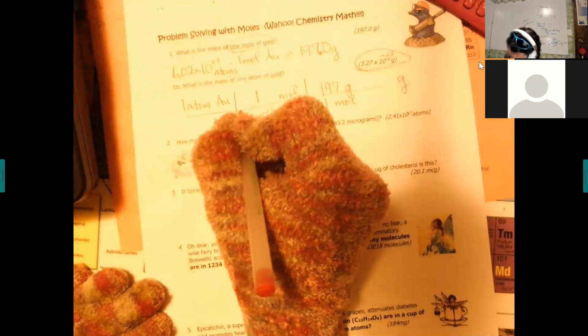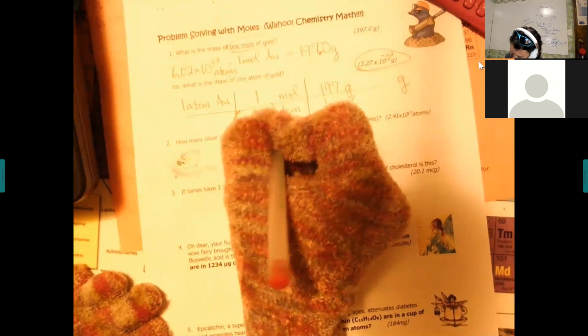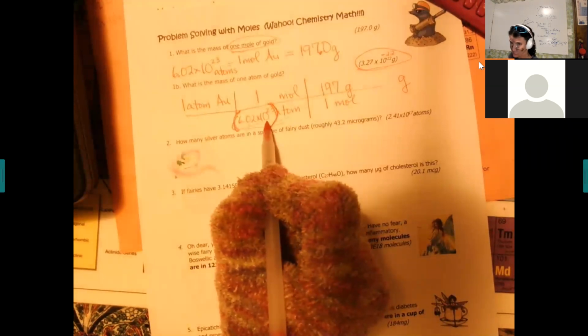When you divide by the 6.02 times 10 to the 23, most of you have to put it in parentheses in your calculator, because you have to divide by the 6.02 and the 10 to the 23rd, the whole number. So when you write it on a piece of paper, just put it in parentheses.